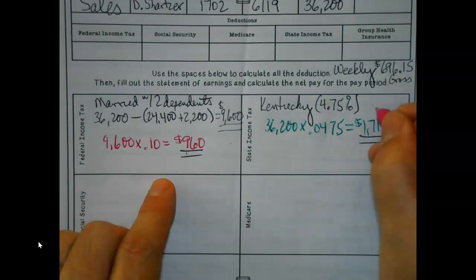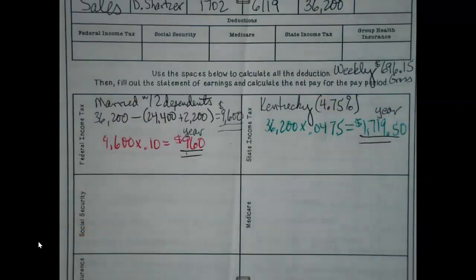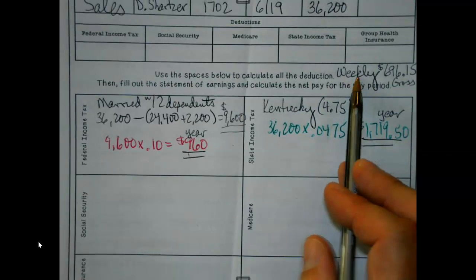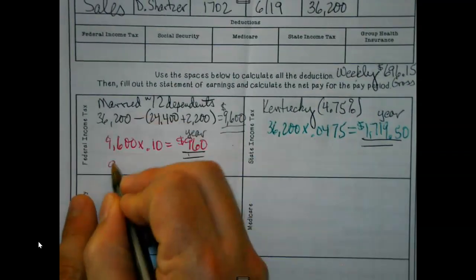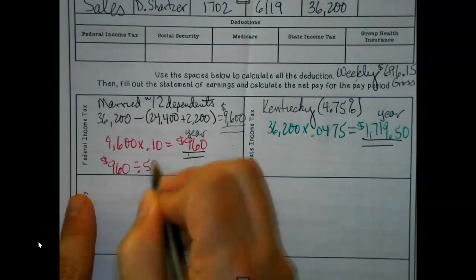So, again, remember, these are for an entire year. So when we get up here, it's going to be a little different. So let's actually be a little proactive. If he's being paid weekly, we said that's 52. We're going to take that 960 for the federal taxes.